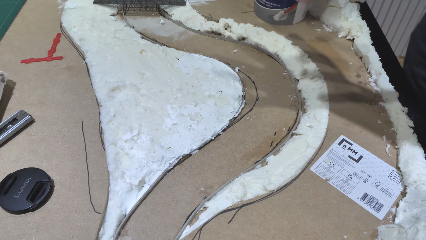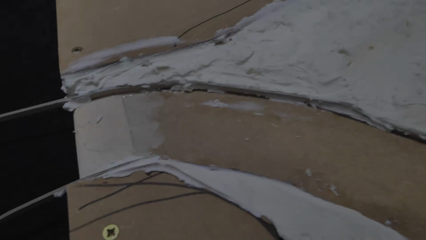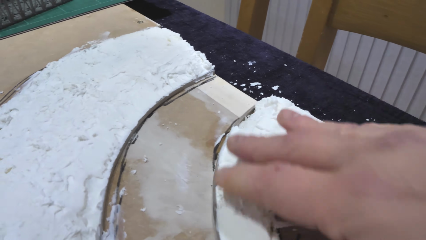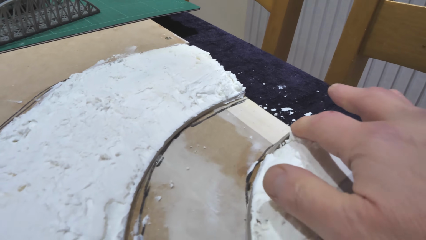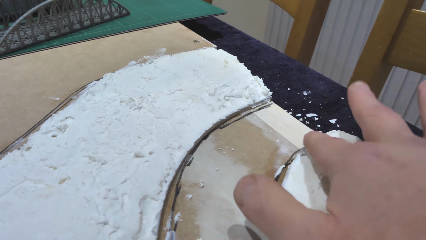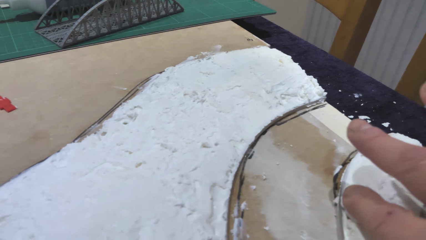Okay, I'm going to carry on doing that and we'll come back. So all the gaps are covered. I've actually used a little bit more than just over all the edges. There's a little bit of a gap there actually that I hadn't properly done. Well spotted.